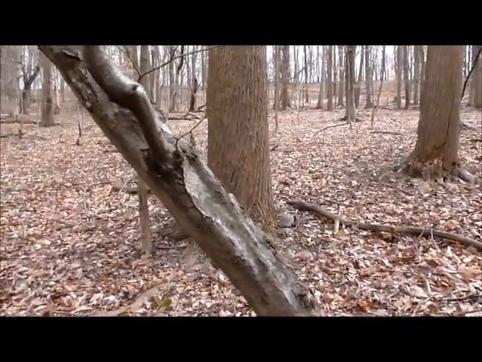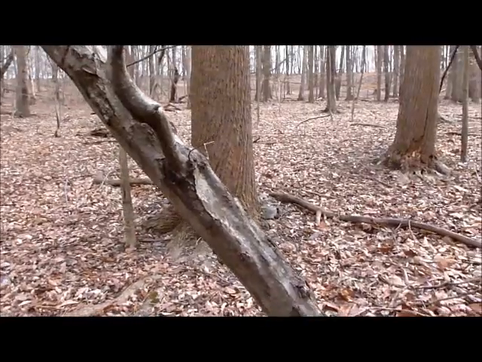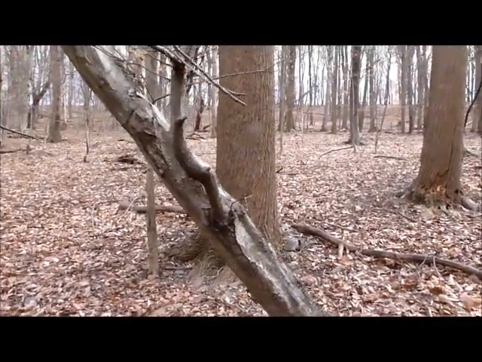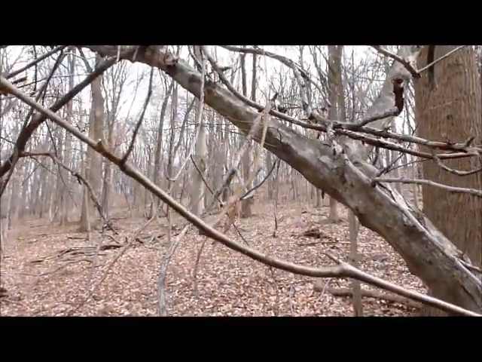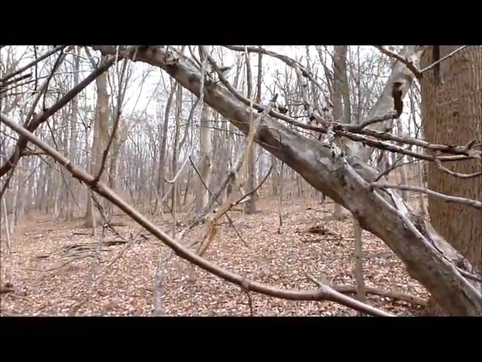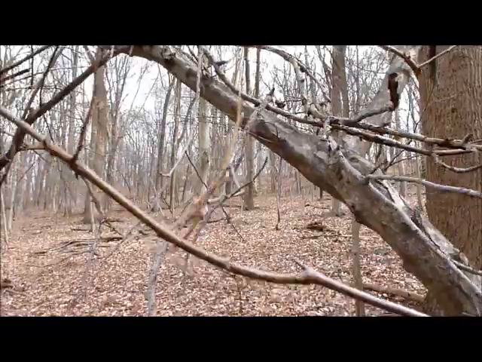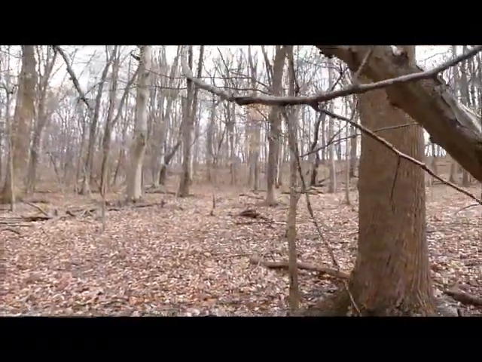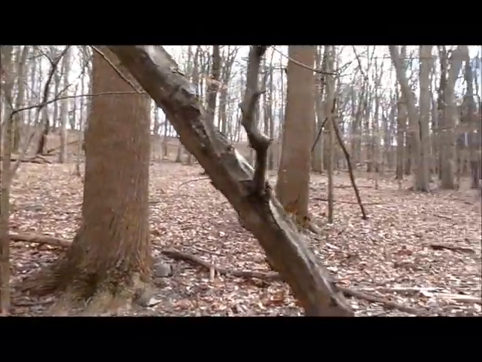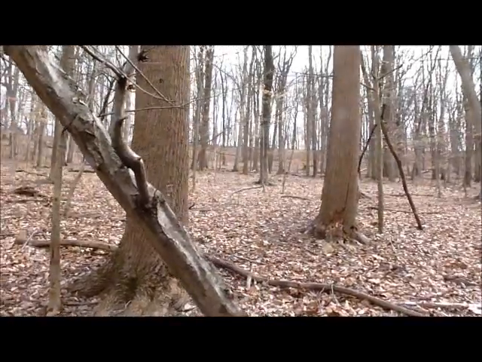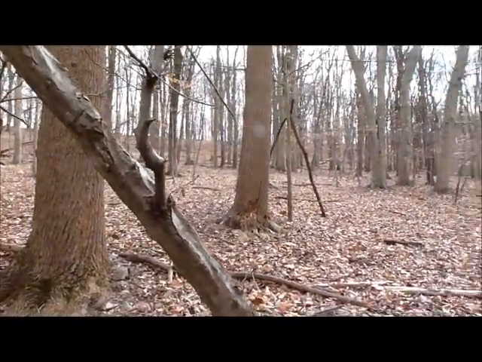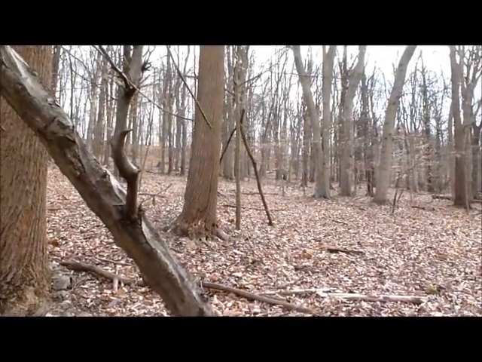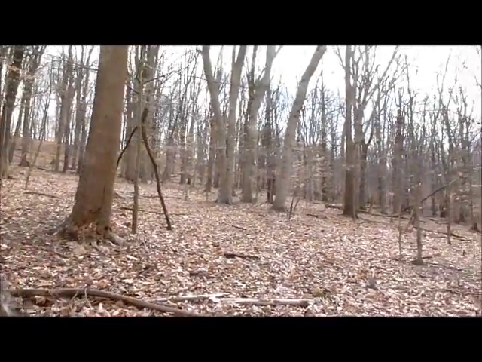Does have a smooth bark, but it does have that muscly appearance, and it has alternate small buds and alternate arrangement. It's not a particularly big tree. It grows down in floodplains lots of times, or on the toe slopes, which is where we're located here.